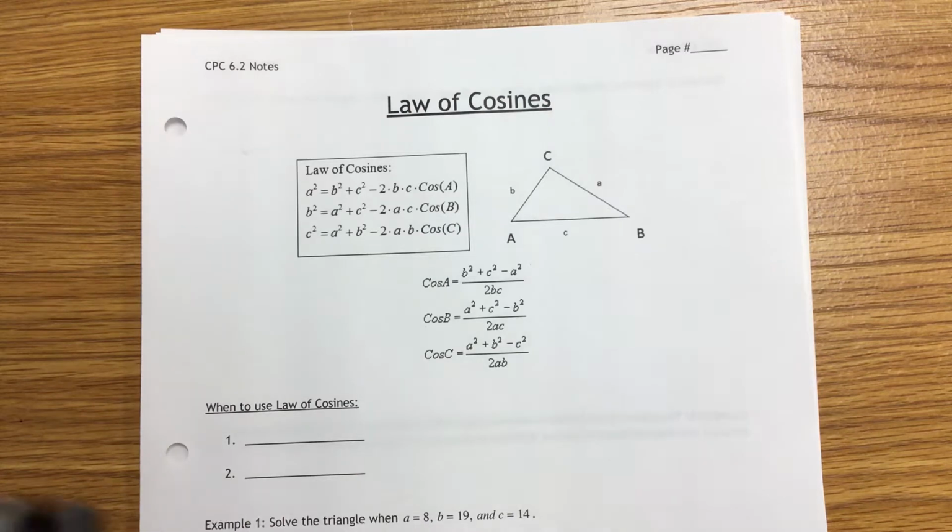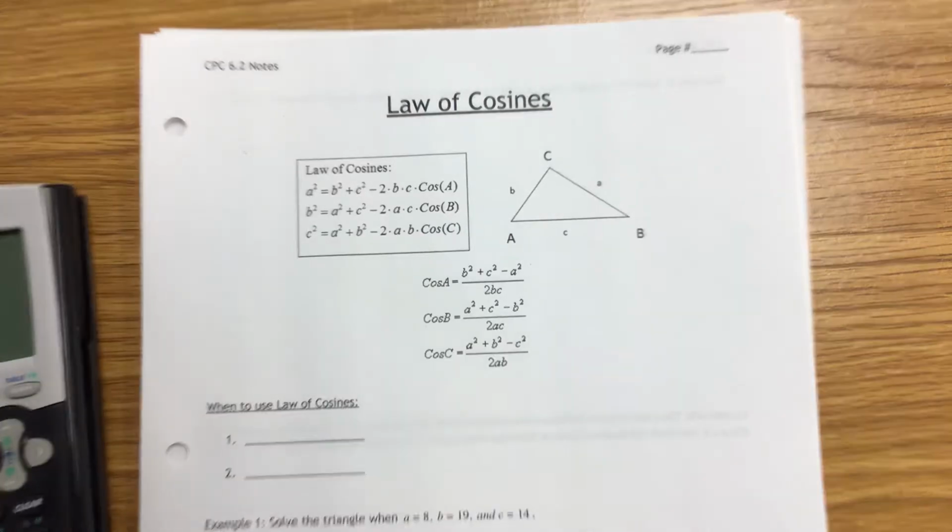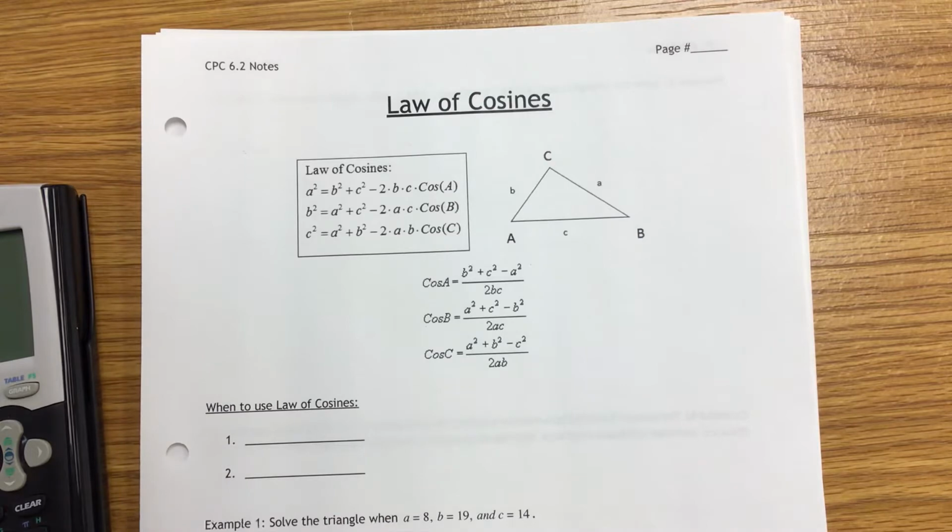We are going to talk about law of cosines today. And I do have two versions of the law of cosines. I'm going to talk about when to use each one, why we have two, and kind of show you how to use each one too.